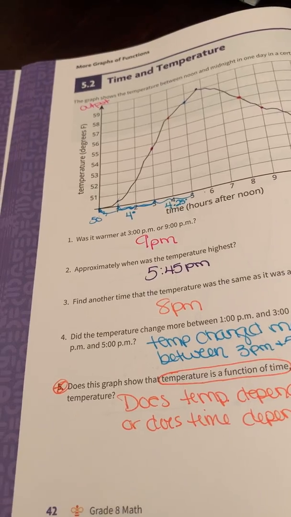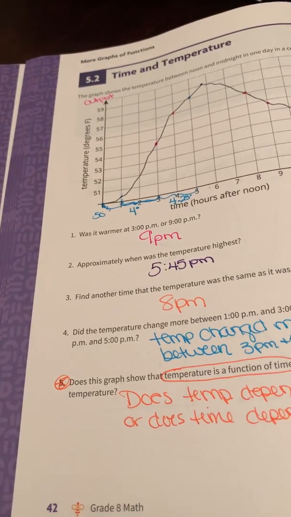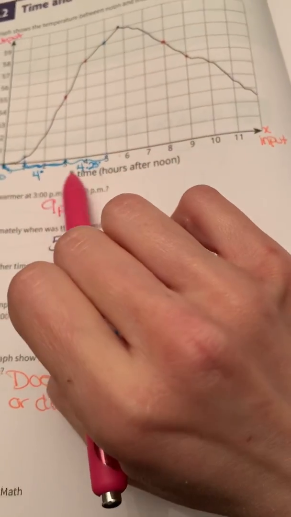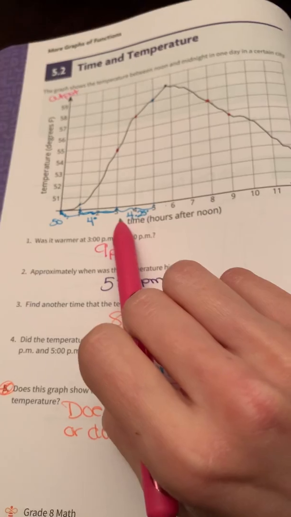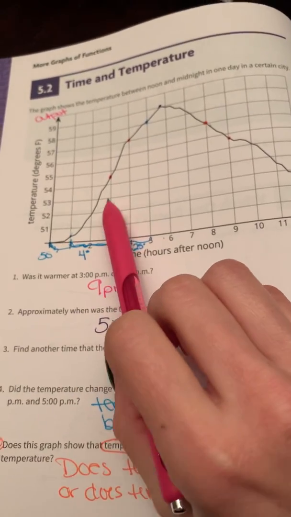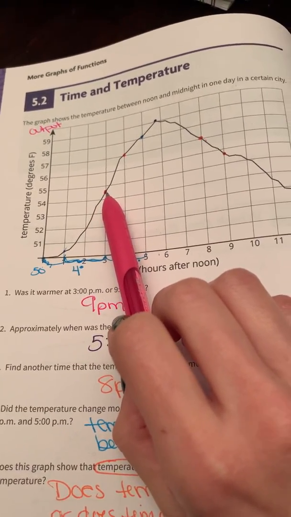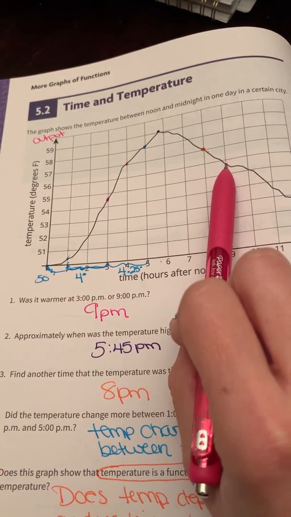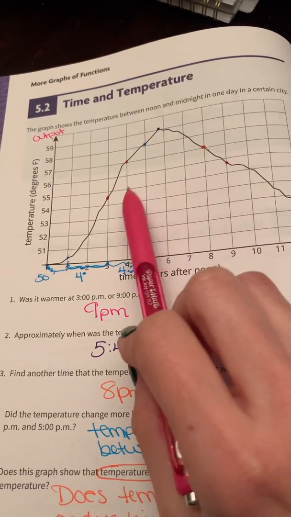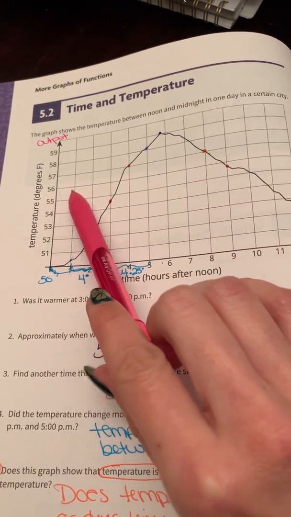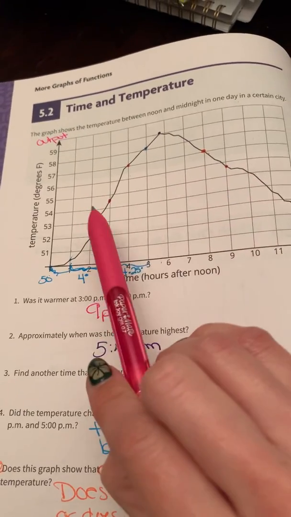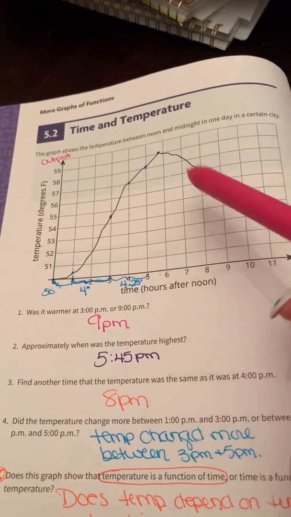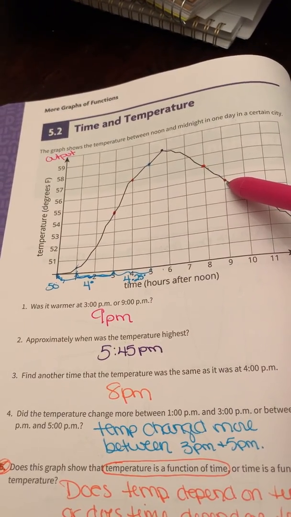All right, so question 1 wants to know, was it warmer at 3 p.m. or 9 p.m.? So since we're looking at time on our x-axis, this is 3 p.m. So this is the temperature here at 3 p.m. And then 9 p.m. is here, and this is the temperature at 9 p.m. So you can see that the temperature at 9 is between 55 and 56 degrees. And the temperature at 3 is between 54 and 55 degrees. So that means that the temperature is warmer at 9 p.m.